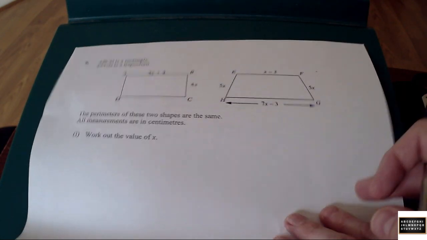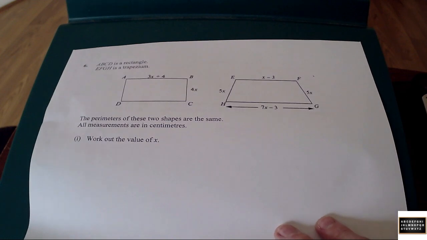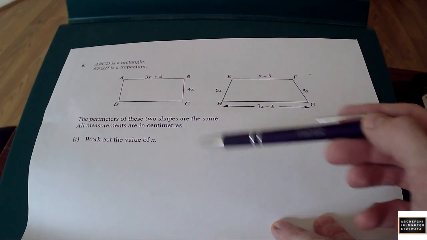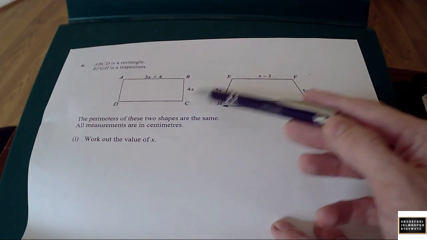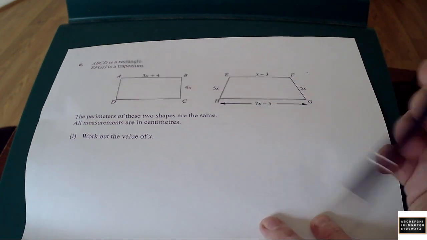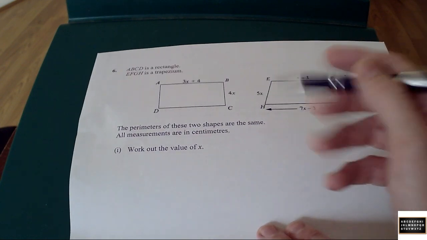Question 6, again, it's a very trivial question. It's easy to make simple mistakes, so we'll take a bit more time on this one, make sure I get it right. So the perimeters of these two shapes are the same. Got rectangle and trapezium, so you're asking to understand what a perimeter is. So obviously it's distance around the outside. Don't mess it up with area, that's very common. So you're trying to understand how to work out the perimeter.